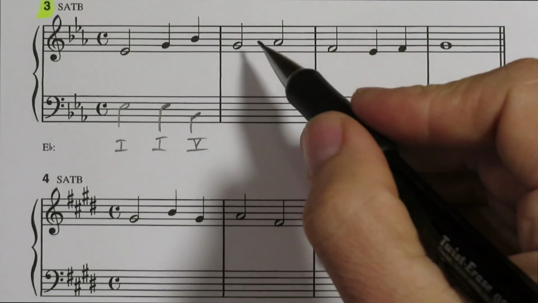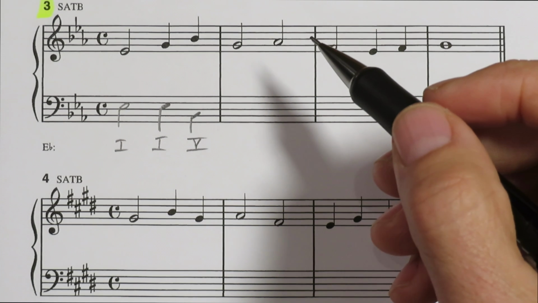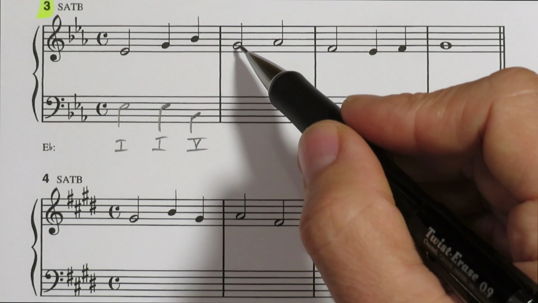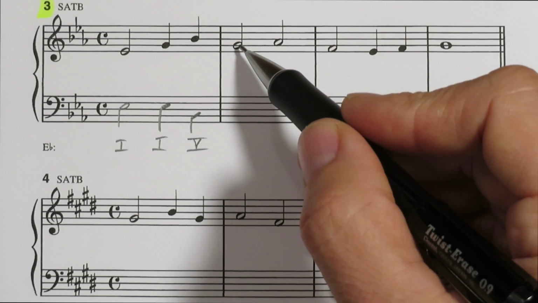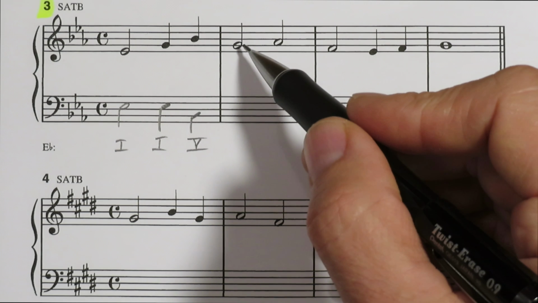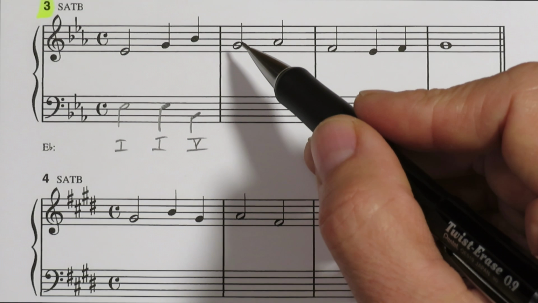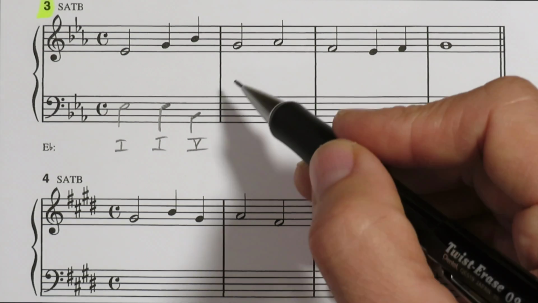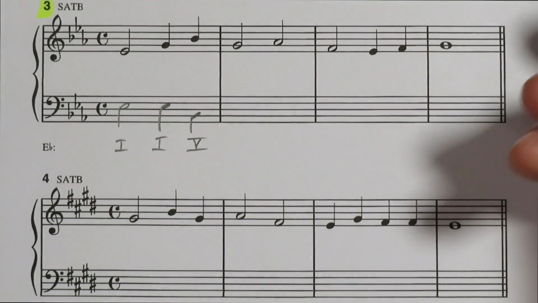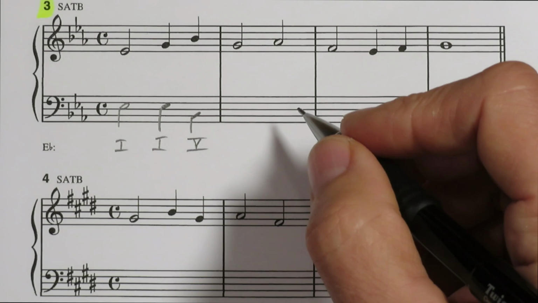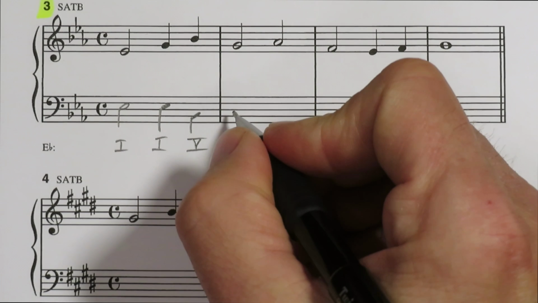Okay, so now we have the G again, and we know that that is the root of the G minor, the 3 chord. It's the 3rd of the E flat major, the 1 chord, and it's the 5th of the C minor, the 6 chord. So 5 going to 6 is the deceptive movement, and that might work out nicely. And so let's try that.